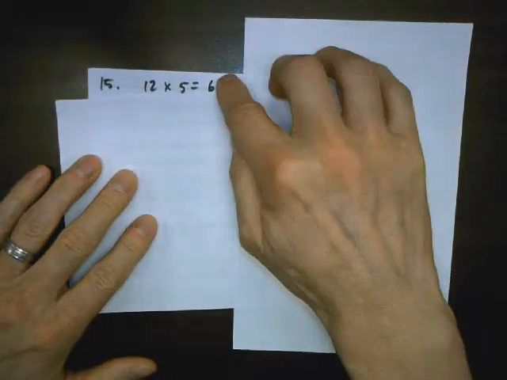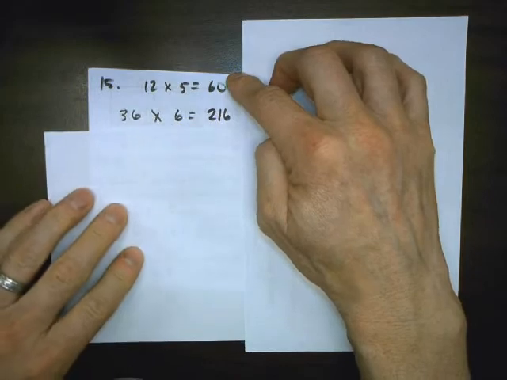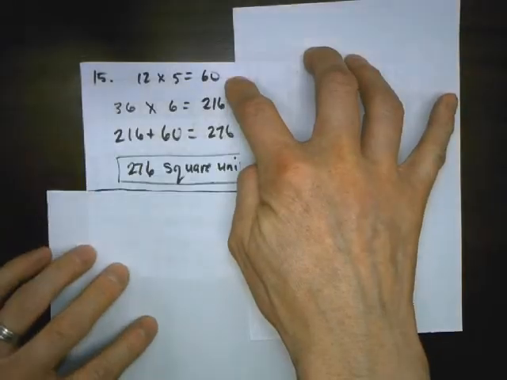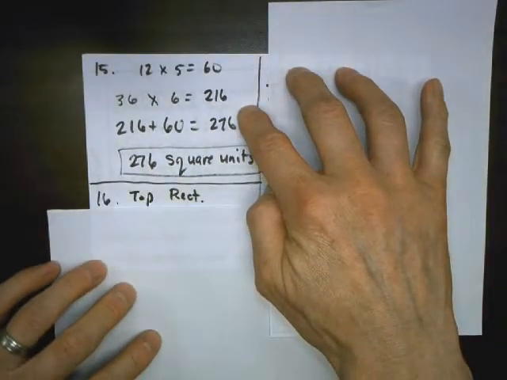Well, we got two rectangles, a little rectangle and a big rectangle. Little rectangle, the dimensions are 12 times 5, so the area is 60. Big rectangle, the dimensions are 36 times 6. Look at the diagram, you should see that, and that's 216. All we do is add those two. That's the area.